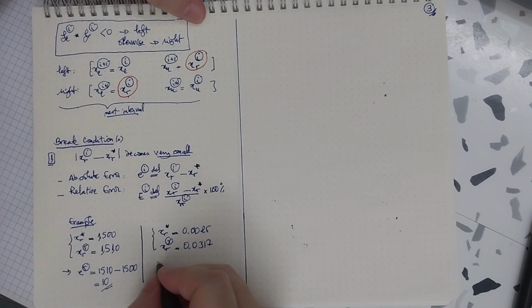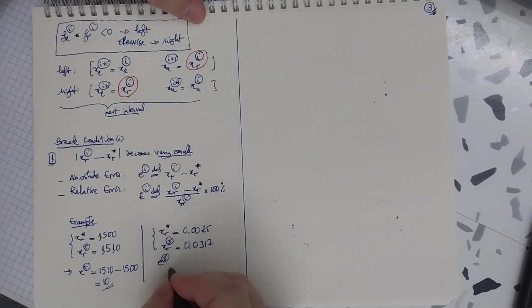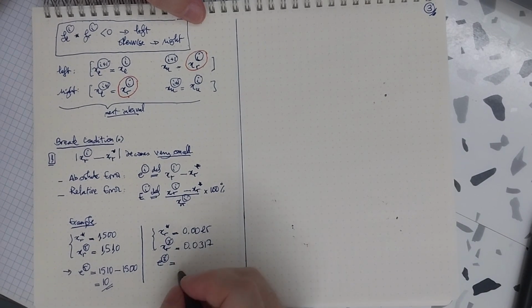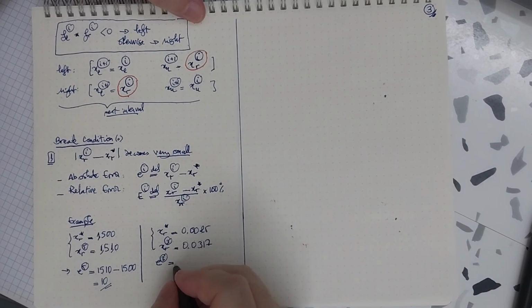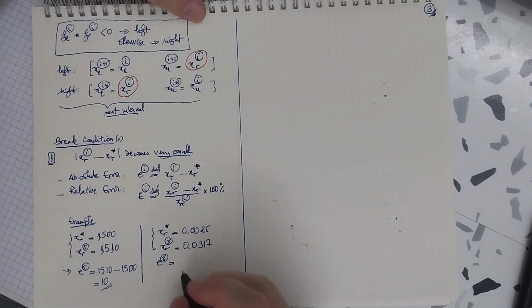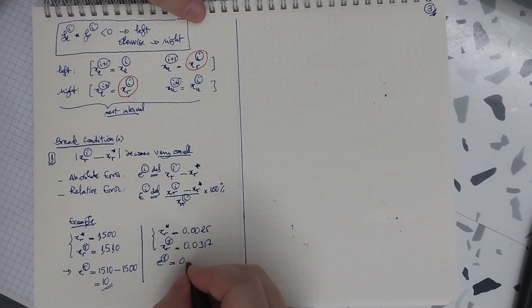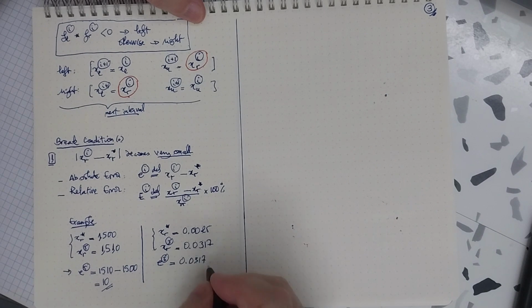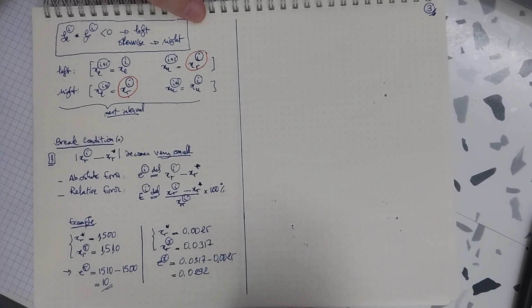We do the same, using the definition of the absolute error: the current minus the exact, 0.0317 minus 0.025. We obtain 0.0292.